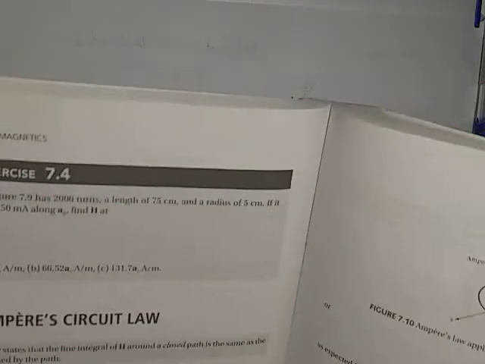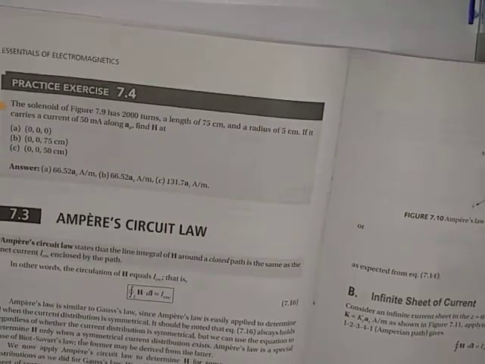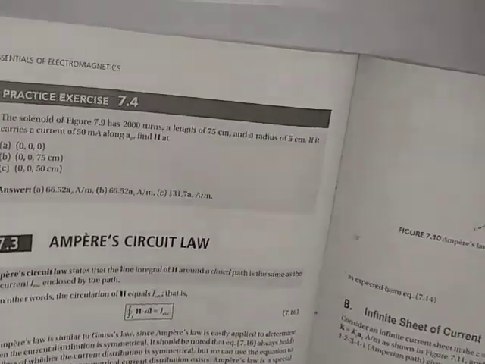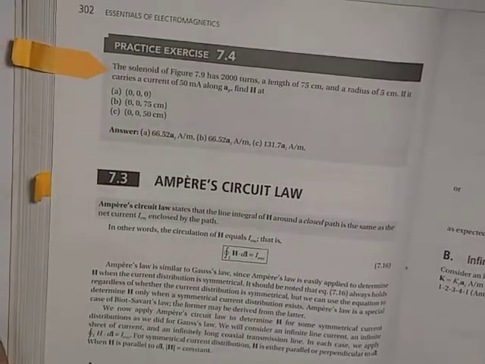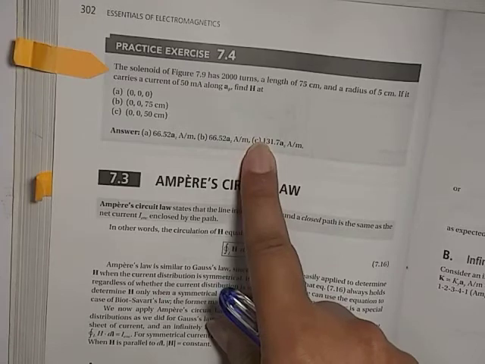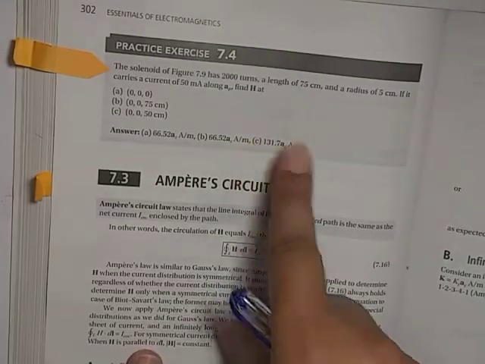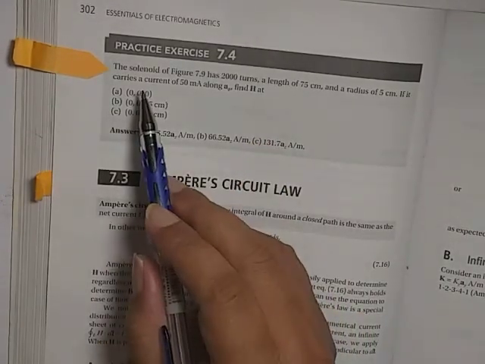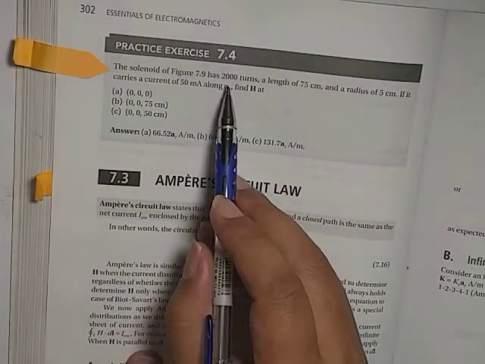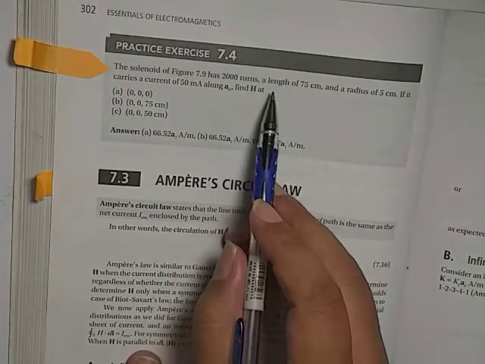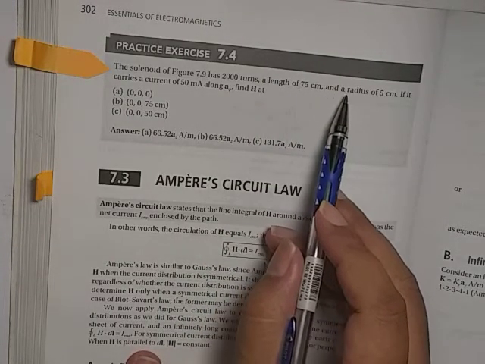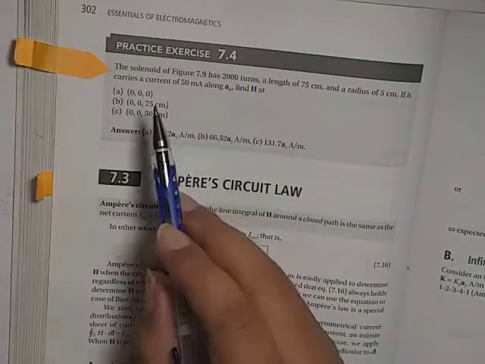Okay, so hope you can see the problem here. Problem practice exercise 7.4, that's what we're going to do. The solenoid of figure 7.9 has 2,000 turns, a length of 75 centimeter, and a radius of 5 centimeter.